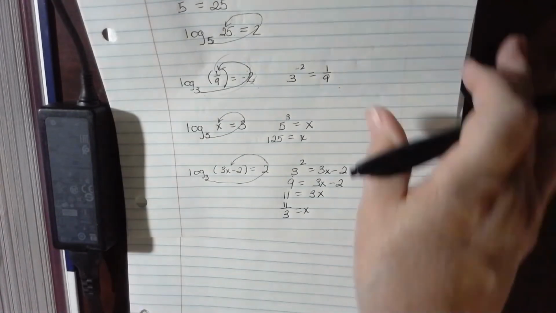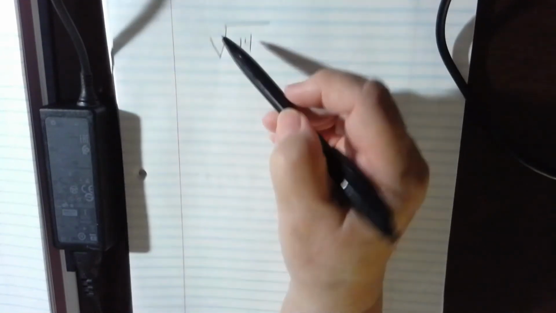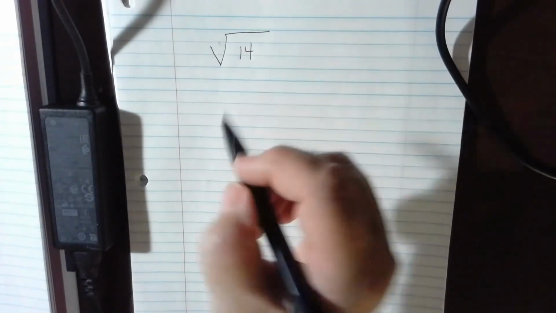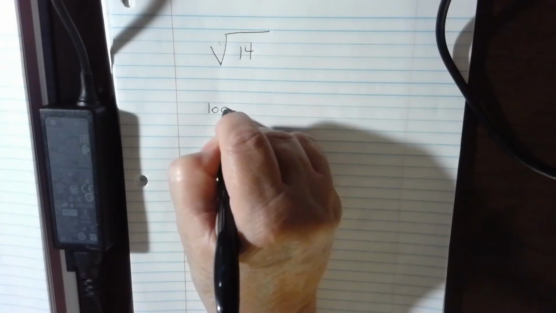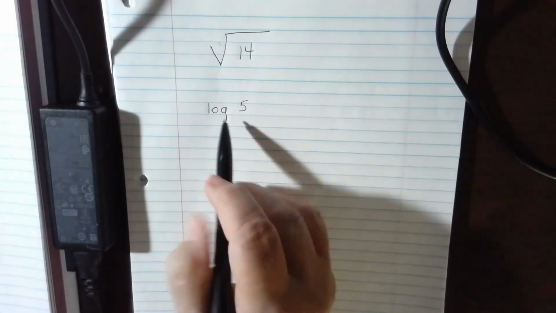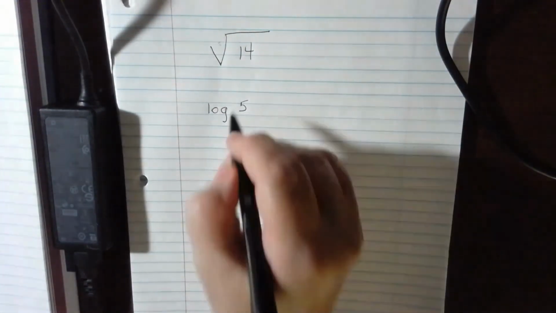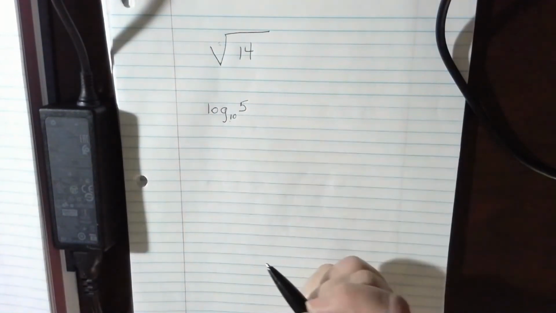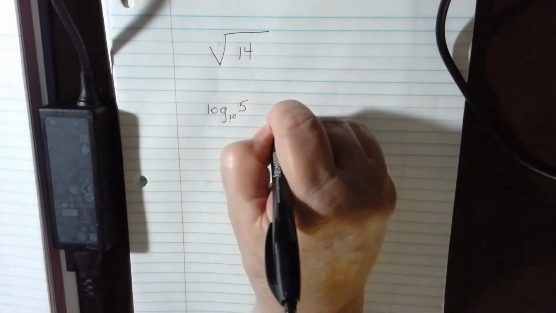The other thing that's going to be in this section: you know how if we write the square root of 14, we don't write the 2, but it's understood. Well, in the same kind of way, if I write the log of 5 and I don't put a base, it's understood to be 10. It's called common logarithms.